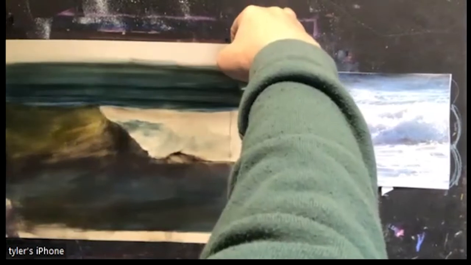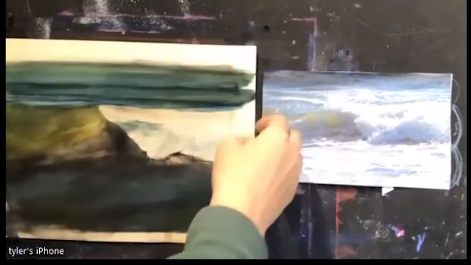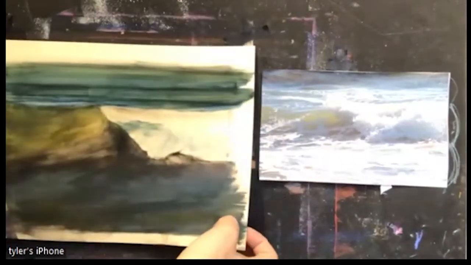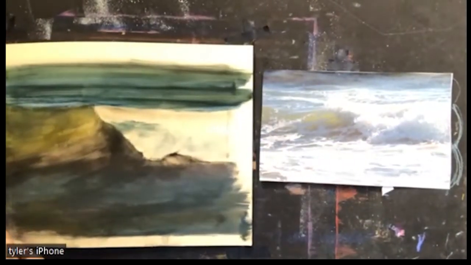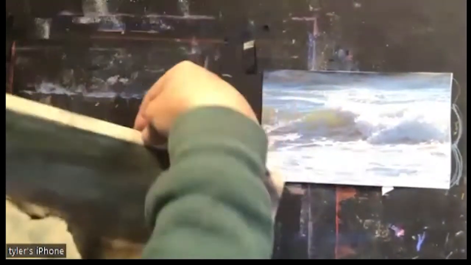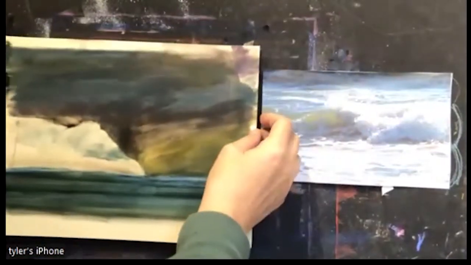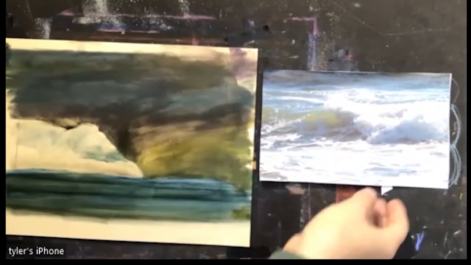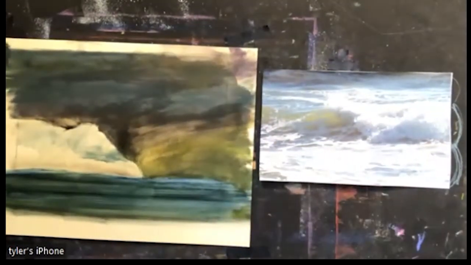I'm going to flip this upside down. This is something really important for people who are starting out with pastels and waves. This is something that I was shown that really helps with perspective and proportions mainly. When you're taking your painting and flipping it upside down, you're allowing your brain to not say, hey, this is a wave.